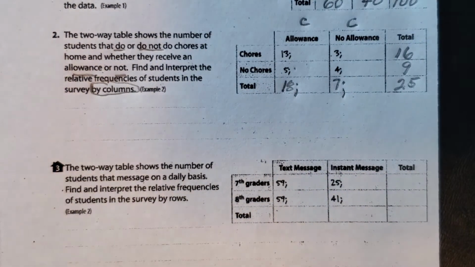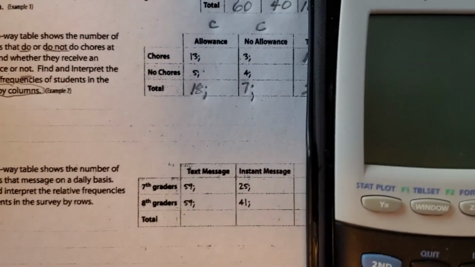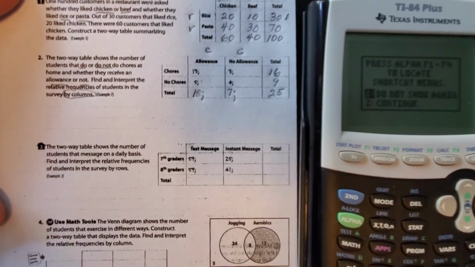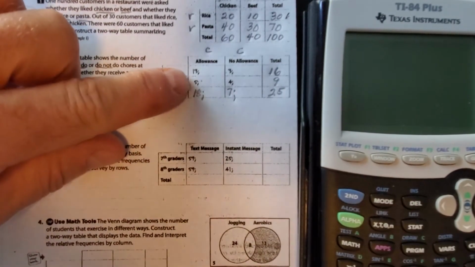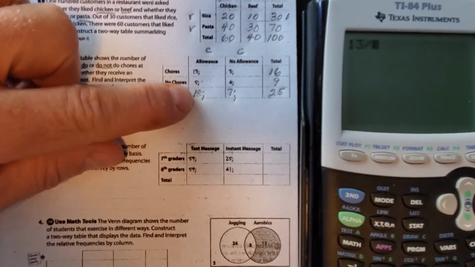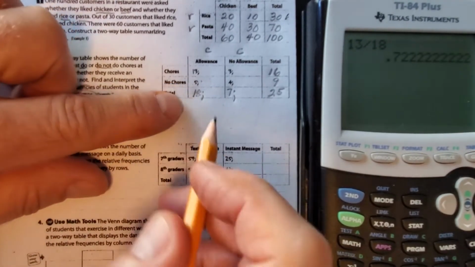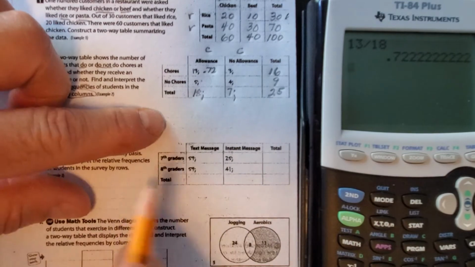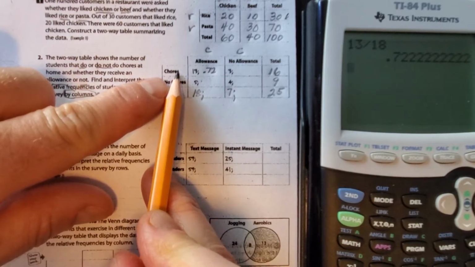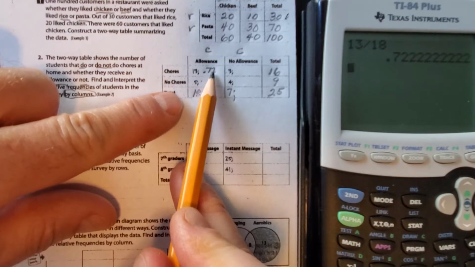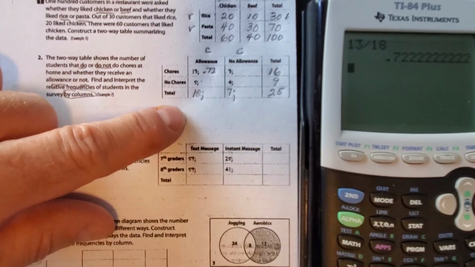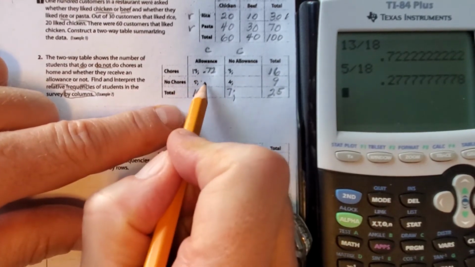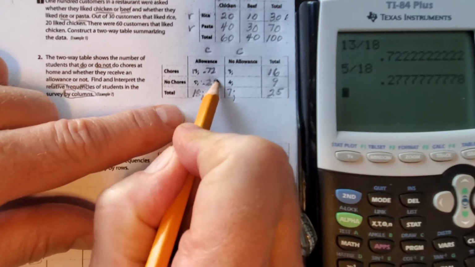Okay. So here's my calculator. I'm going to slide this over so you can see it. I'm going to zoom this out a little bit so you can see me doing this. Okay, so clear. 13 divided by 18 gives me 0.72. So that goes right here, 0.72. That's your relative frequency of the number of people that do chores and have an allowance. 5 out of 18, so 5 divided by 18 is 0.28. Round it to 2 decimals, so 0.28.